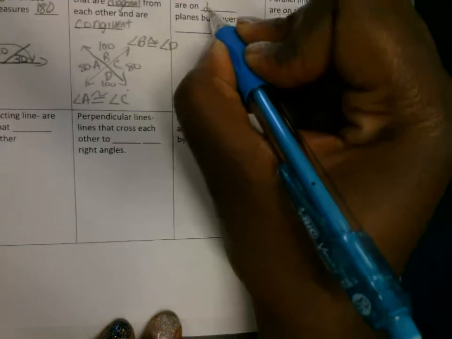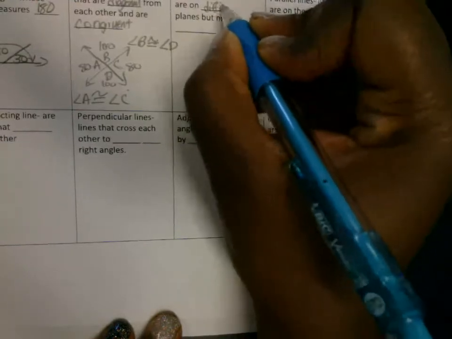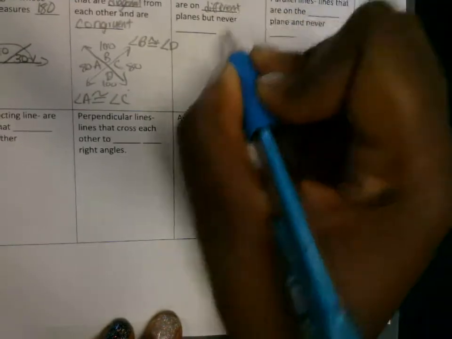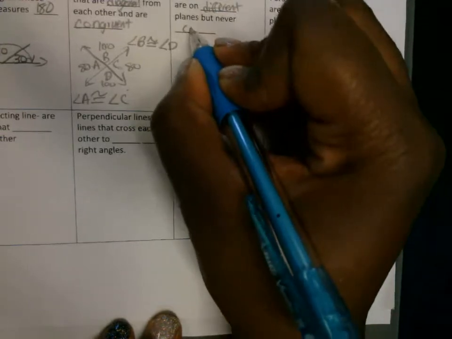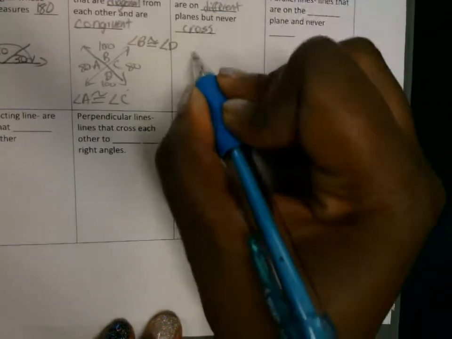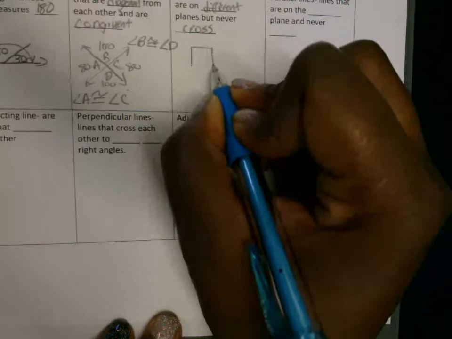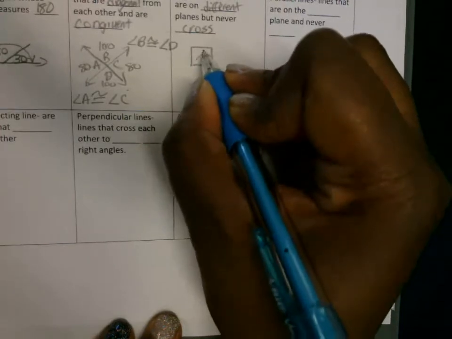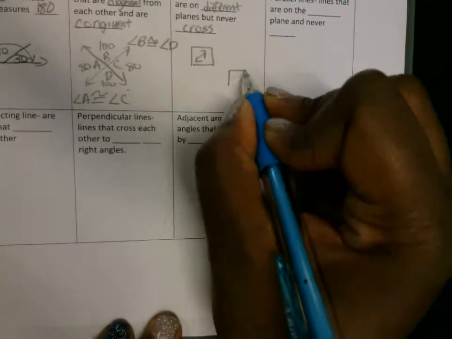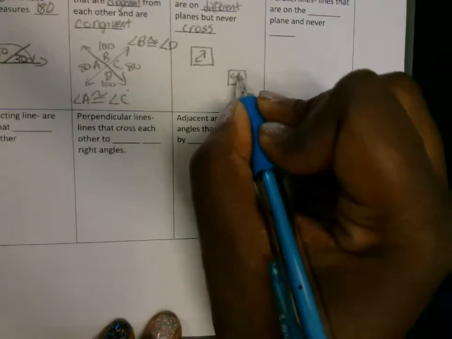Skew lines are lines that are on different planes, but they never cross each other. So you have two flat surfaces. You might have a flat surface here with a line going like this, and you might have another flat surface with a line going this way.